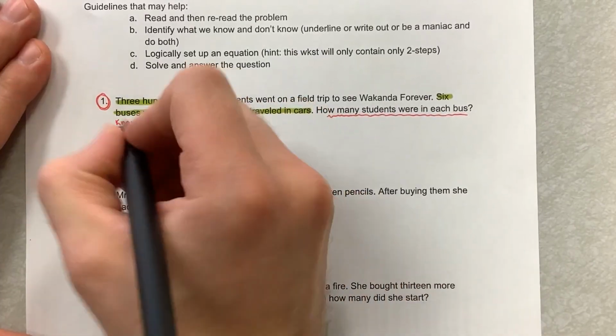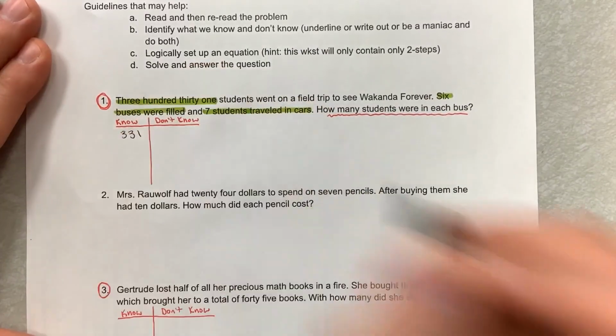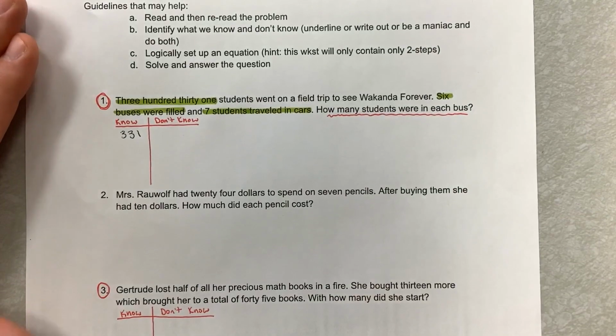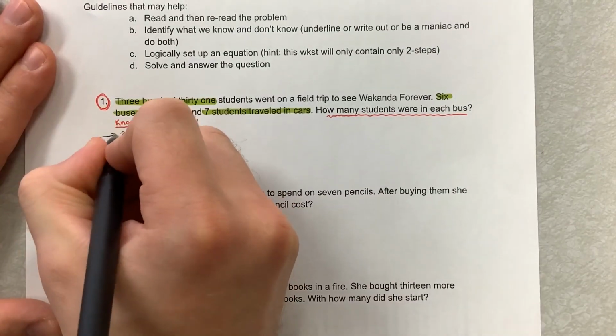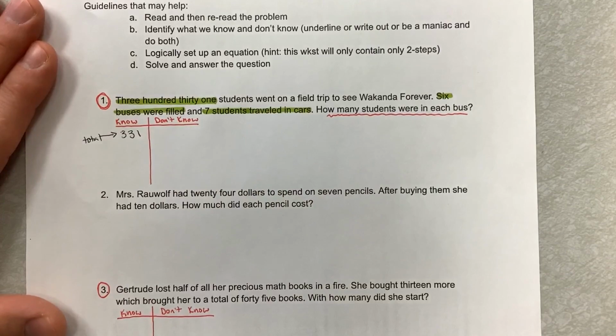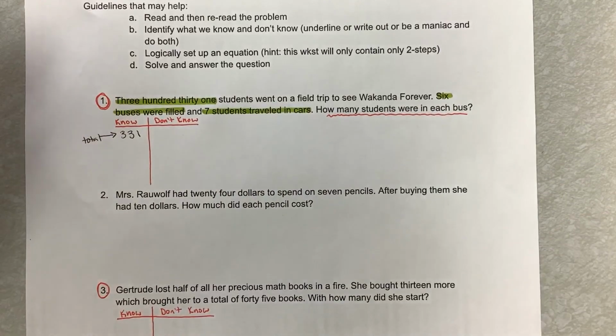331 students. Well, 331 students went on a field trip. To me, that sounds like a total. That is a total. There's nothing we don't know about it. It's just straight up, that's how many kids went on this trip.